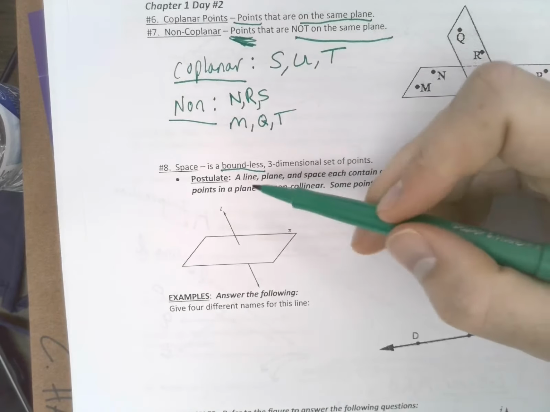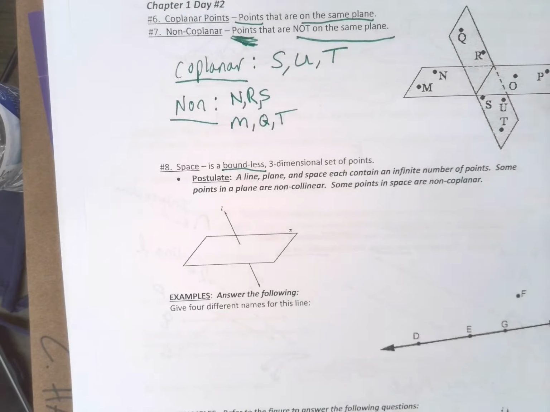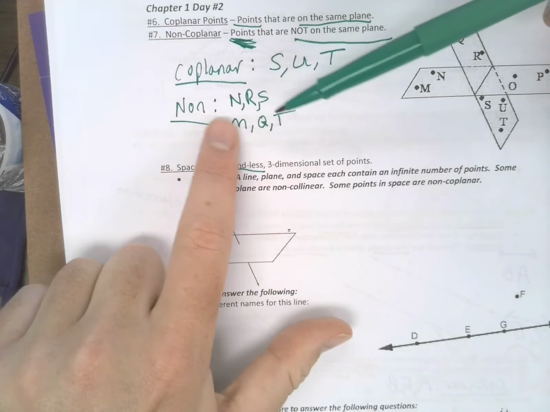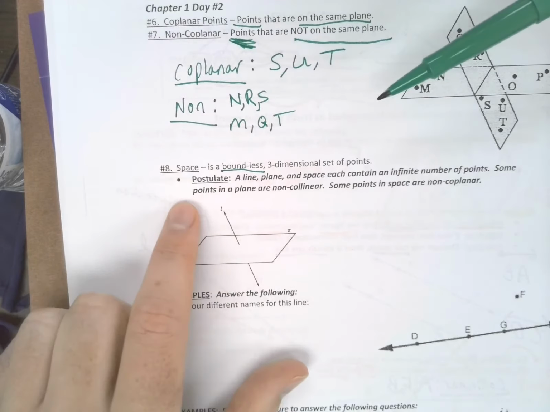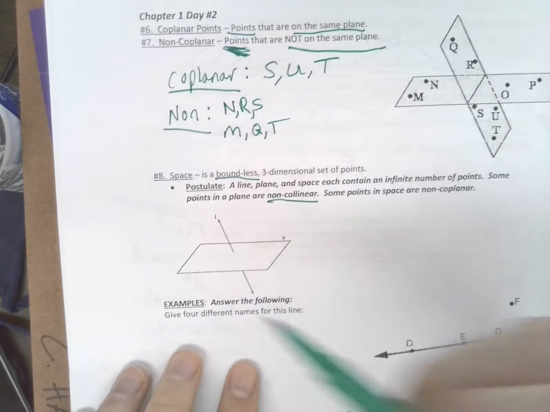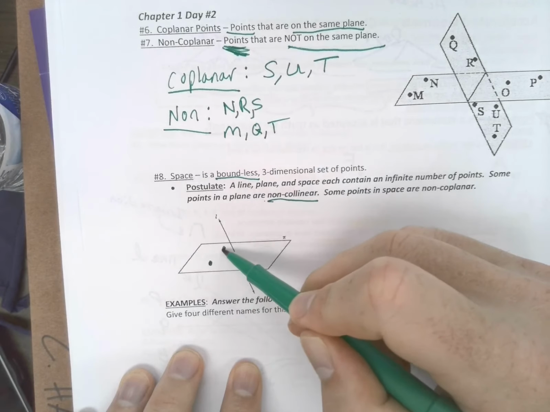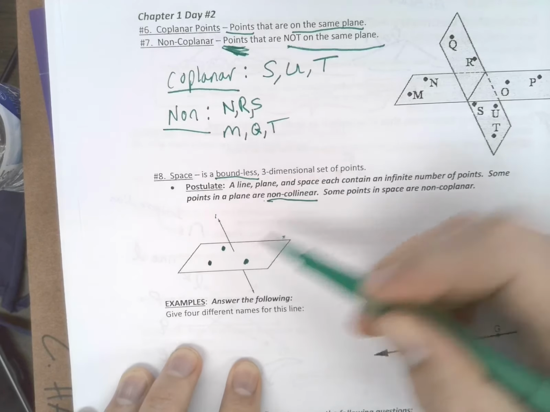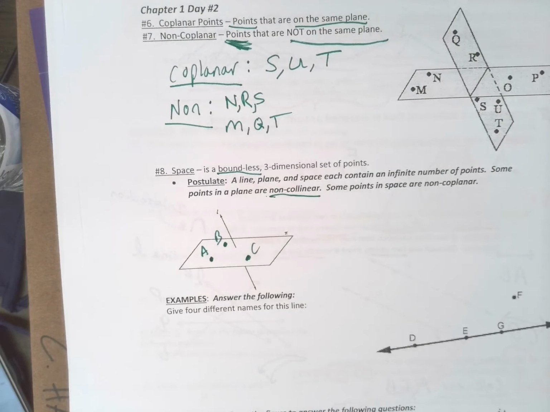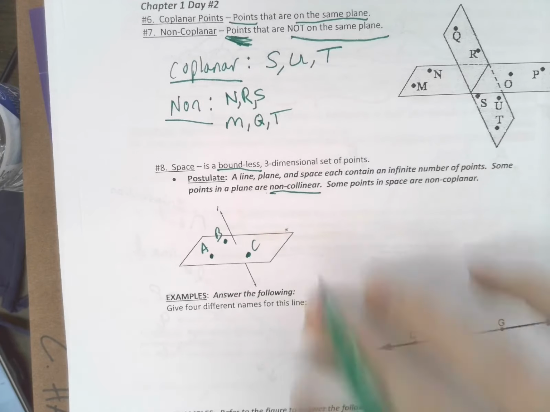Now, some points in a plane are non-collinear. We know that. We saw some examples up here of some non-coplanar points. But we also know that non-collinear is going to happen too. You have a point here, and a point here, A, B, C. Those are non-collinear. Some points in space are also going to be non-coplanar.